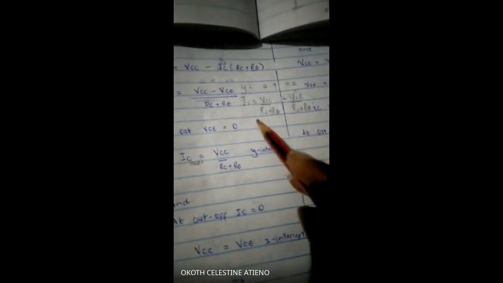Yeah, you understood. Cool. Now the second part is cutoff. When IC equals 0, we say the transistor is at cutoff. So I look for the x-intercept, where I make y 0. If I make VCE the subject of the formula, I end up with VCE equals VCC. The reason it's cutoff is that we are setting IC to 0, and when IC is 0, the transistor is at cutoff.